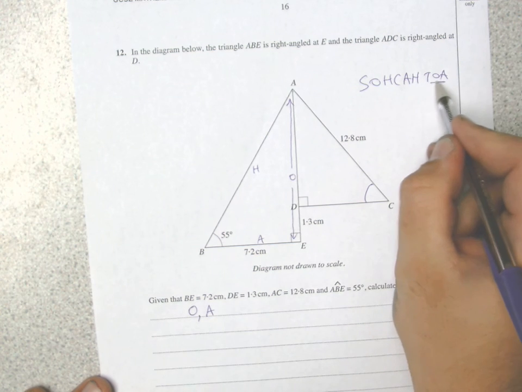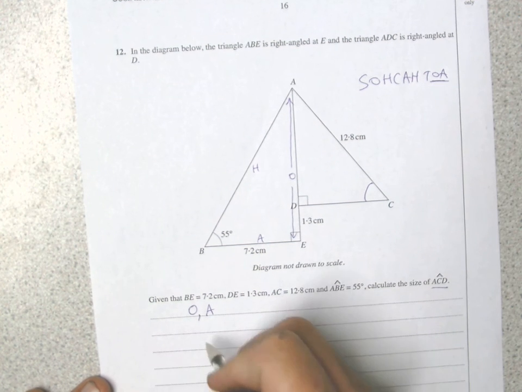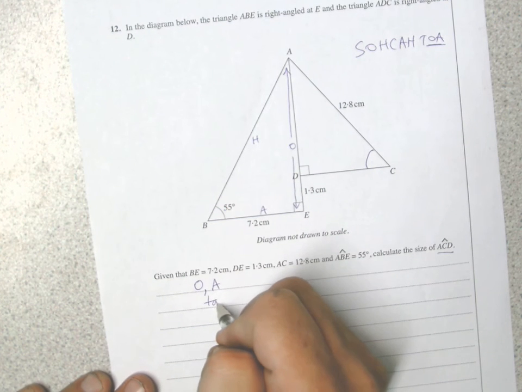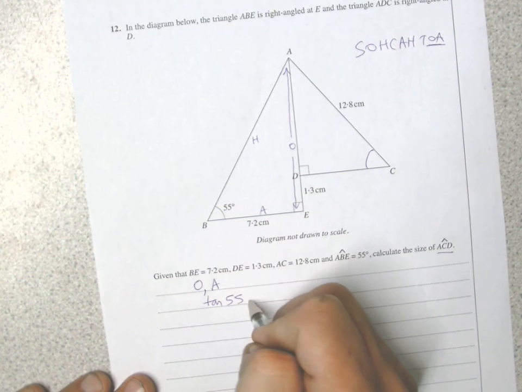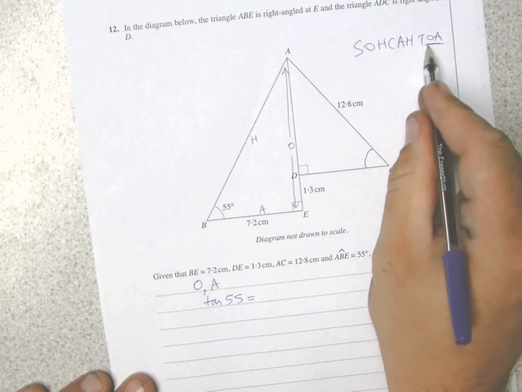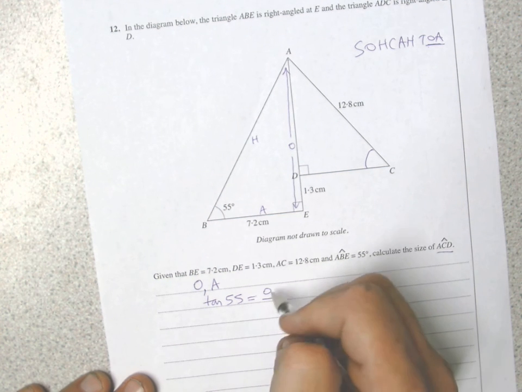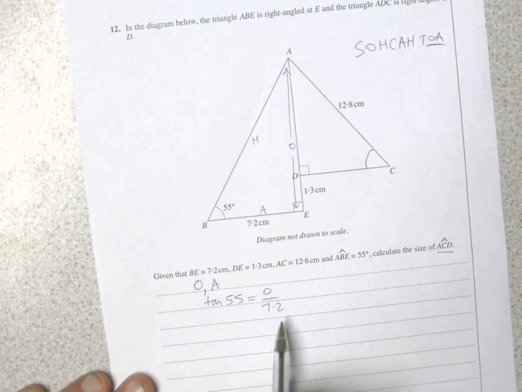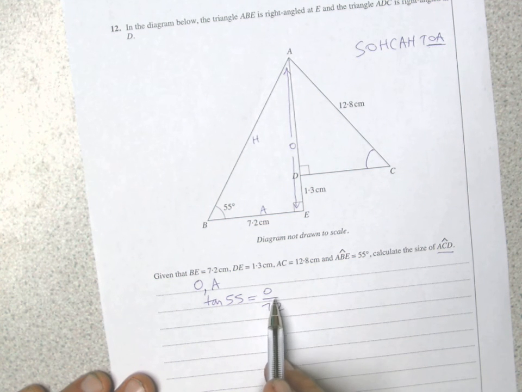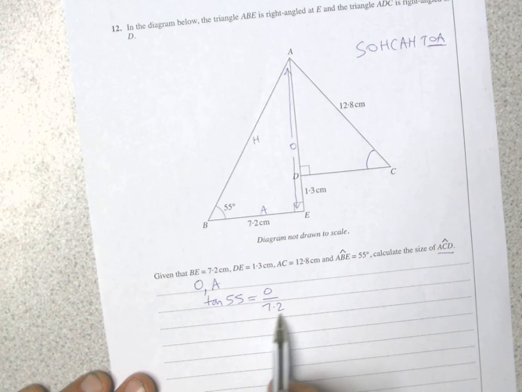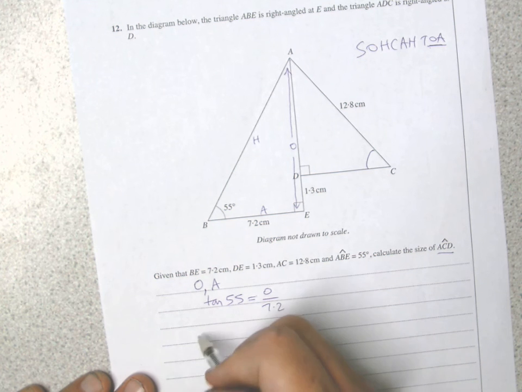OA, tan again. So I have tan of the angle 55 equals opposite over adjacent, which is 7.2. Now here I want to work out the opposite, so to get the opposite on its own I need to take the 7.2 over to the other side. Because I'm dividing by 7.2 and I take it over, I'm going to multiply.